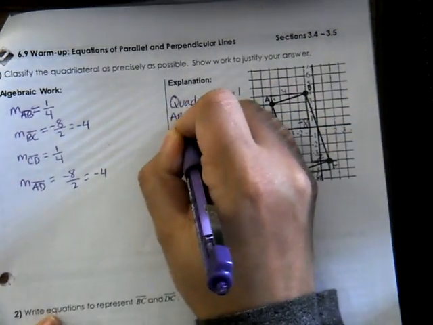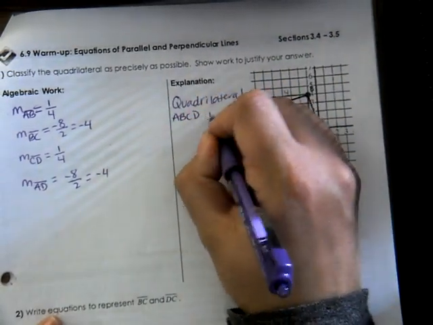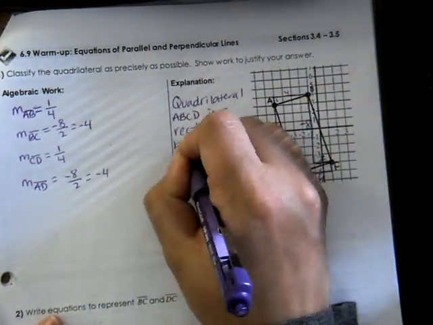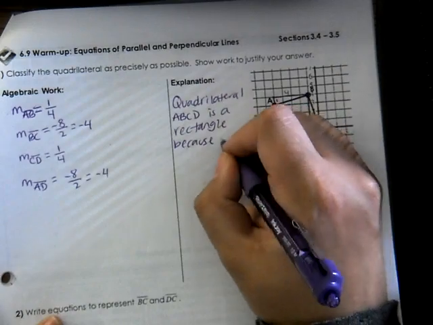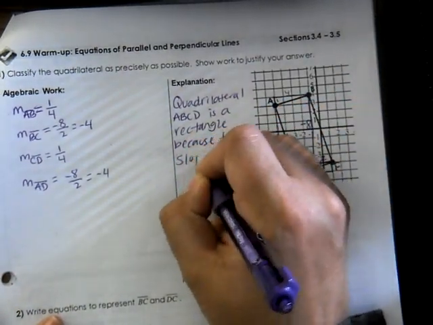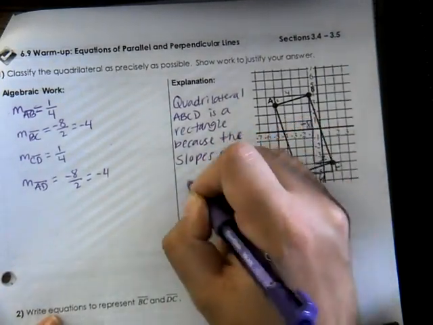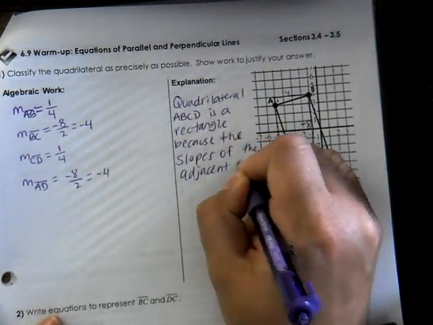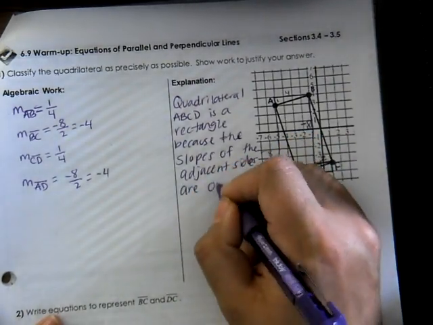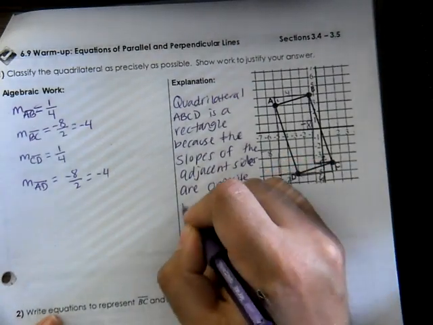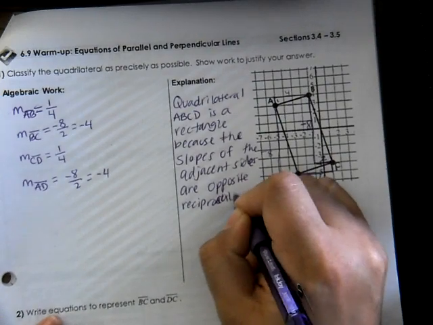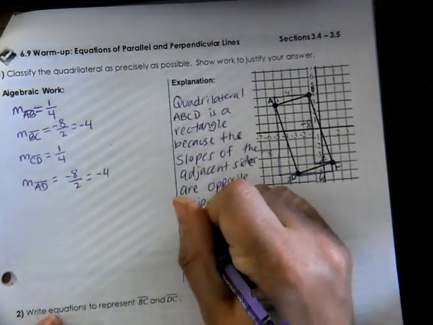ABCD, that was the name of it, is a rectangle because we were able to show the slopes of the adjacent sides, that means the sides that are next to each other, are opposite reciprocals of one another.